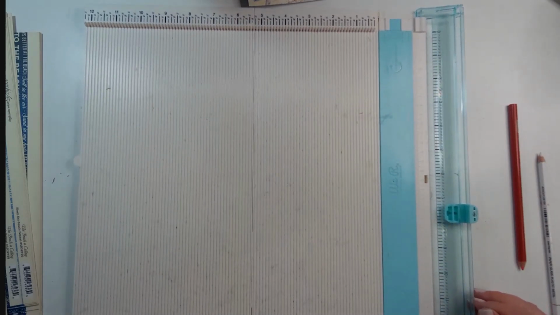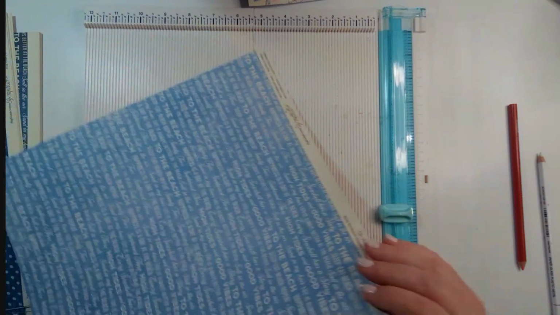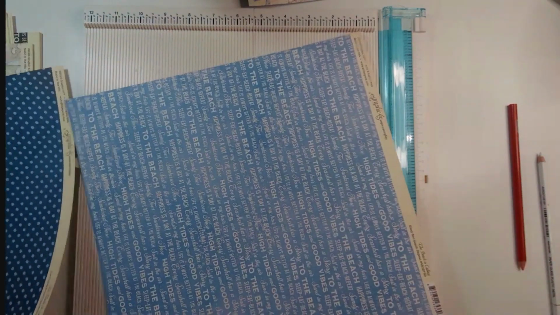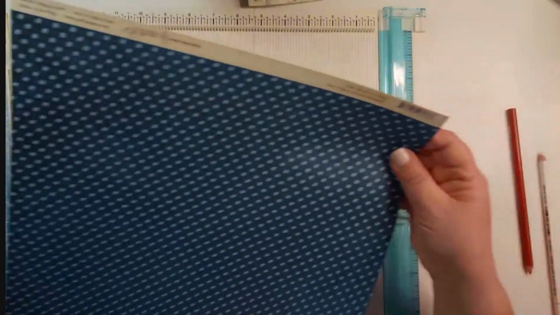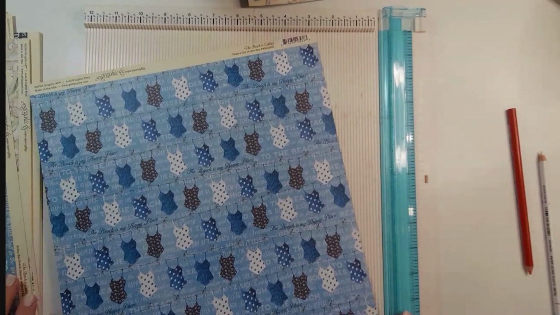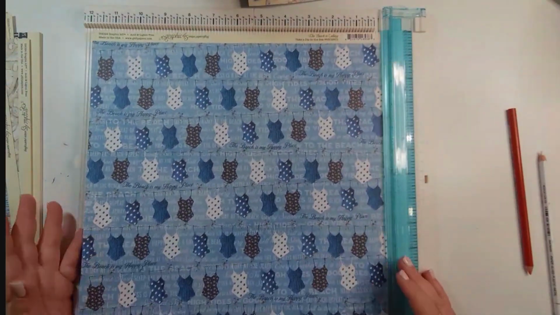Next, page 3. I think I will do this one. Okay, so D2-2 is the biggest piece.